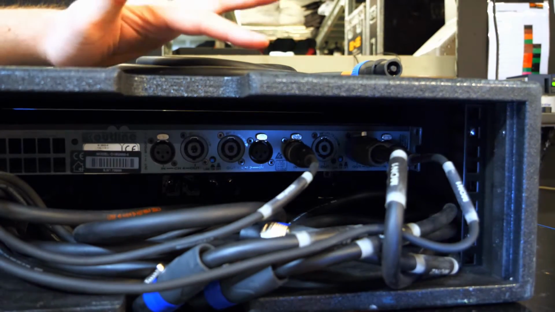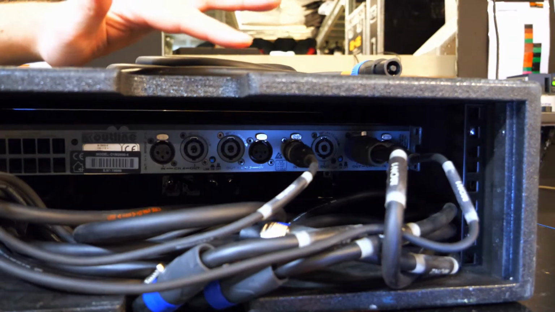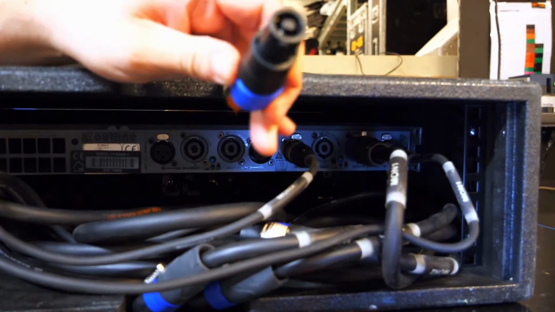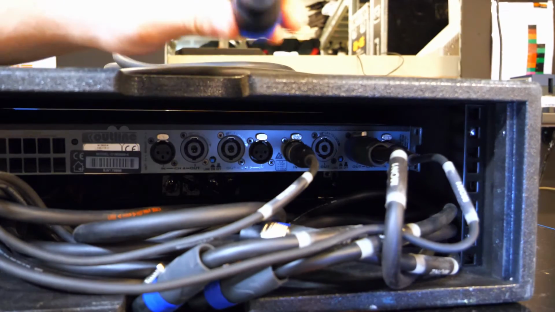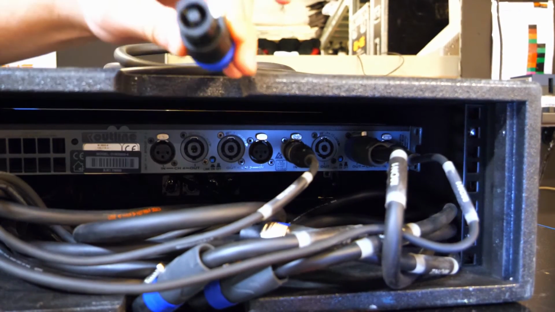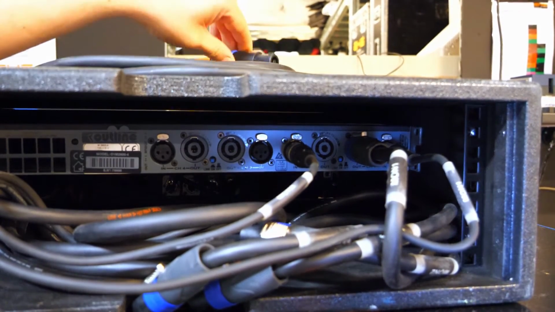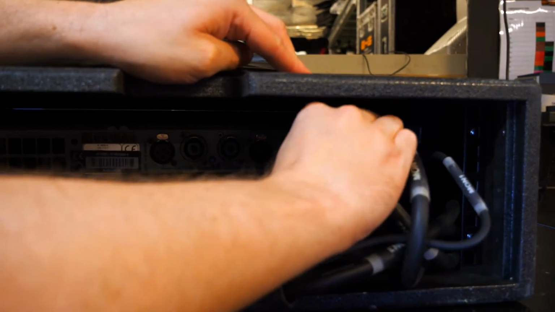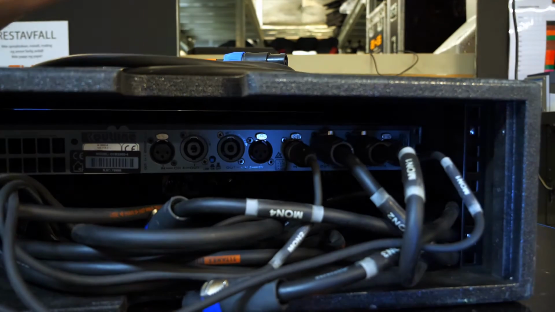This is now our left speak-on cable. So we would take the other end of the speak-on cable and we would connect that to the left-hand side of our PA system, and we would just do the exact same with the right-hand side. We take our speak-on and we connect it up.